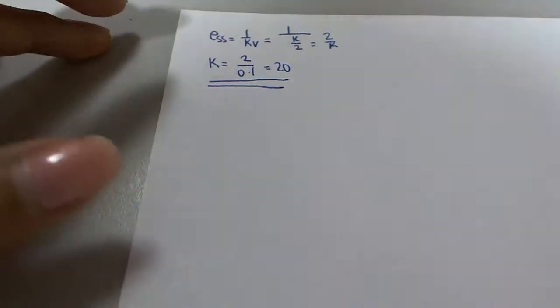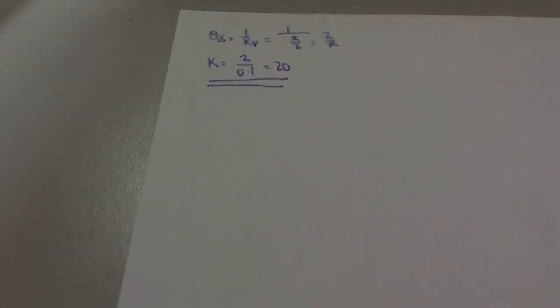So similarly, we get K equals 2 divided by 0.1, which is 20. So these two methods lead to the same result, and it really depends on which method you prefer more than the other.